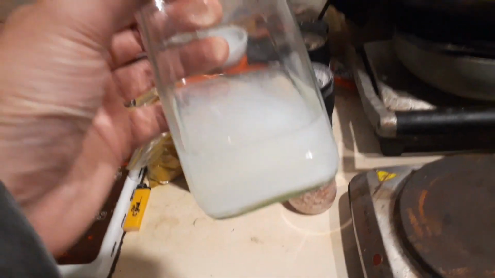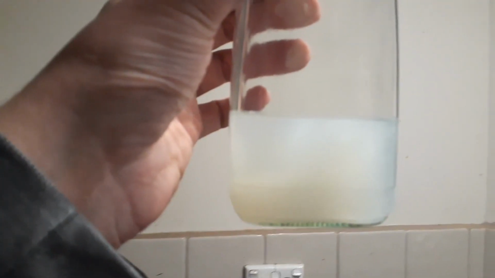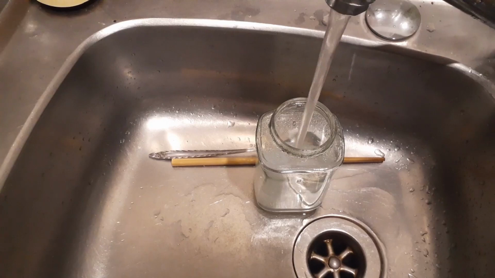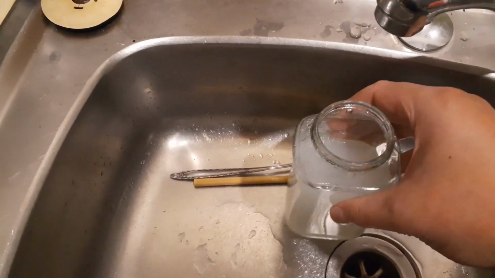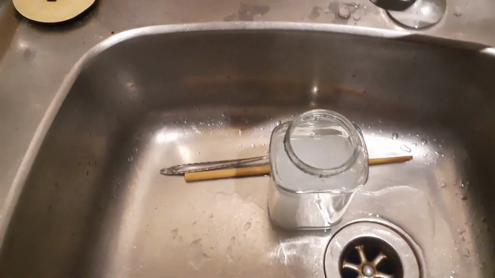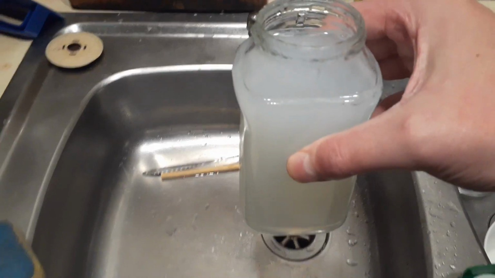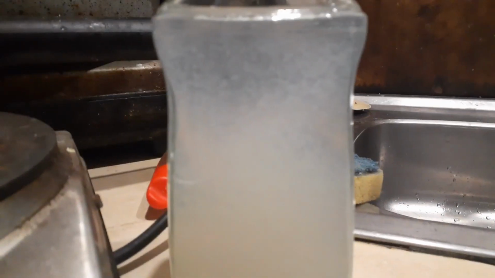So just to help it settle, you can start to kind of see on the edge there that it's settling a little bit, but when it's warm it's harder to settle. I'm going to add water. Also be gentle. If it's very hot, you want to be slow at adding the water, because again, if it's hot glass and cold water, it'll smash. So that's good, and we just wait for that to settle. And look at that.